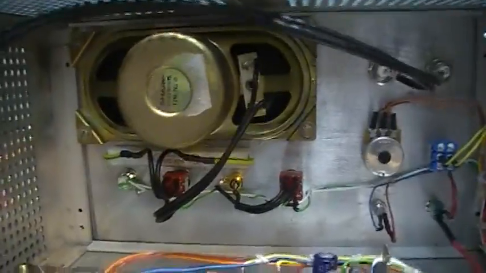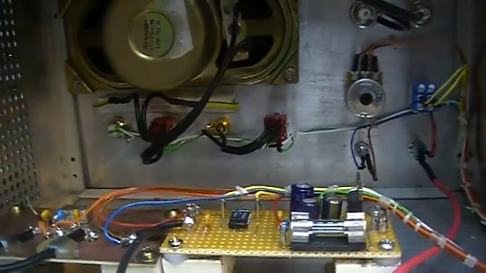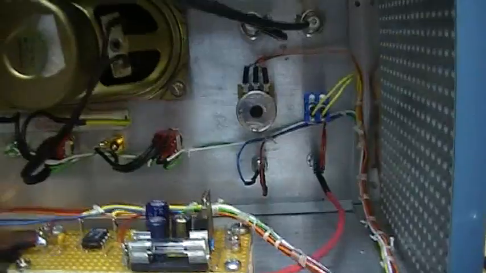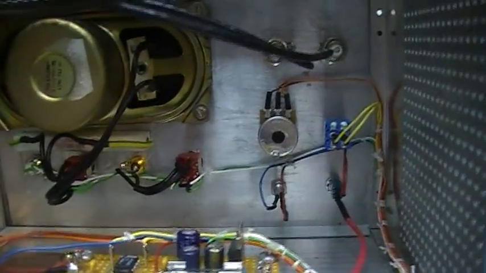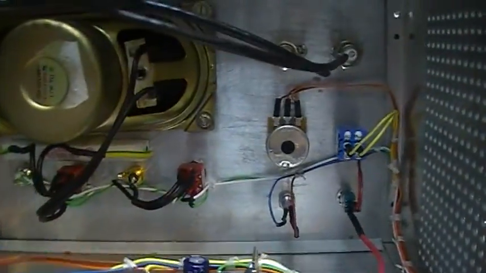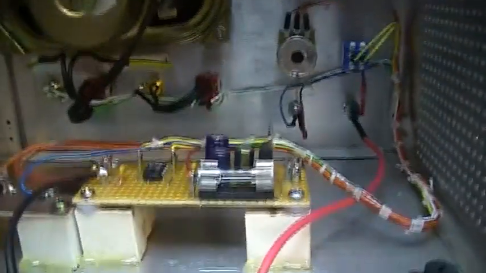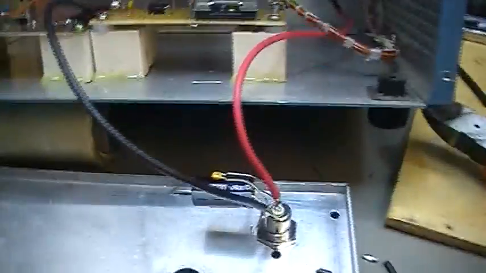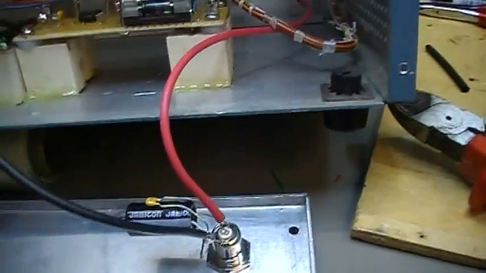As I said before, this housing might be too big, but for the front panel it is nice to have all this space to operate it nicely. It doesn't matter that the housing is maybe a bit too large for this small circuit. I like it.